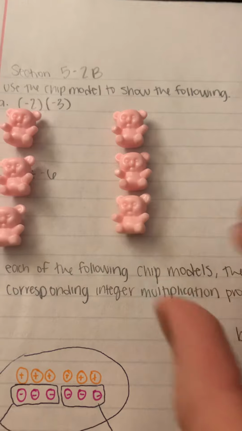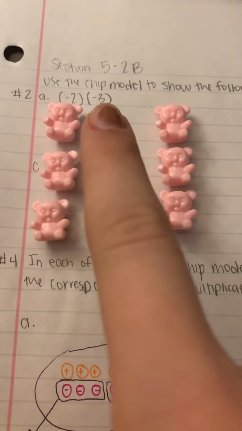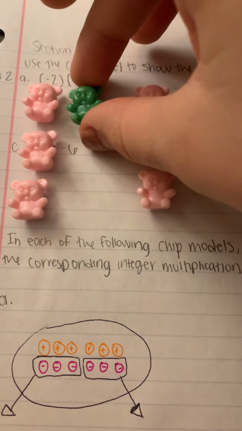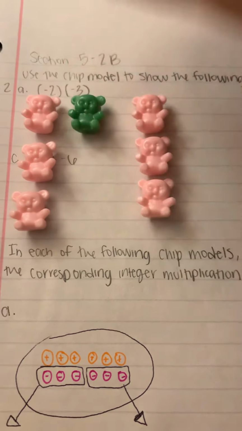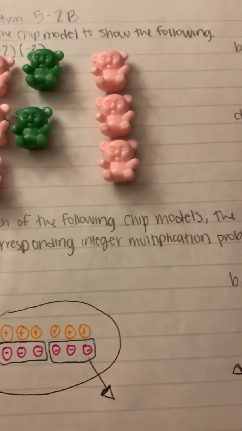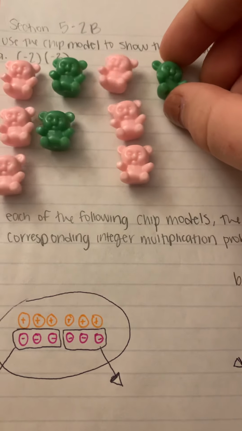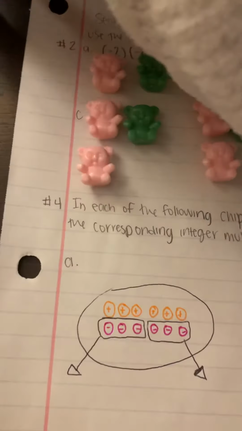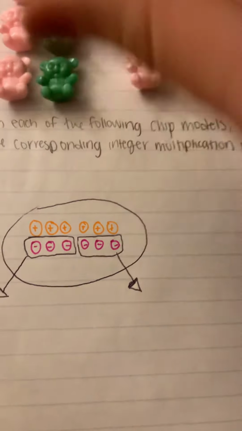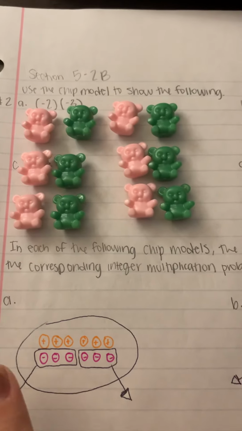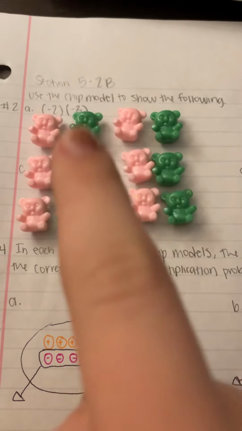And then it says -3 here, so we got to match that out. So I'm using green for negative. Okay, so that's what it'll look like. 2 groups of -3.